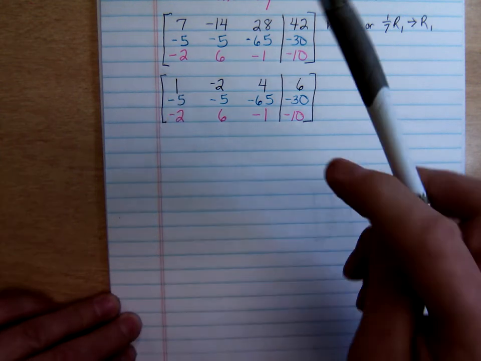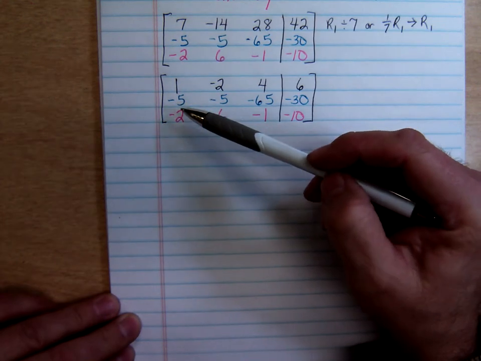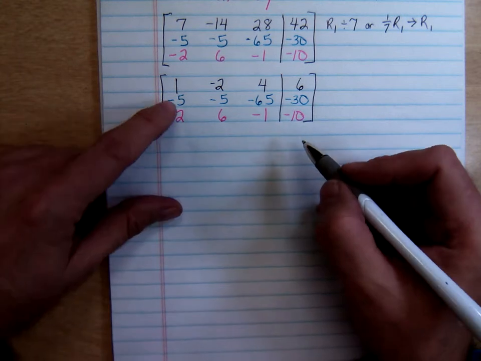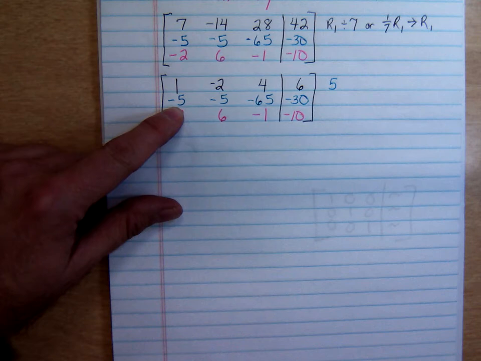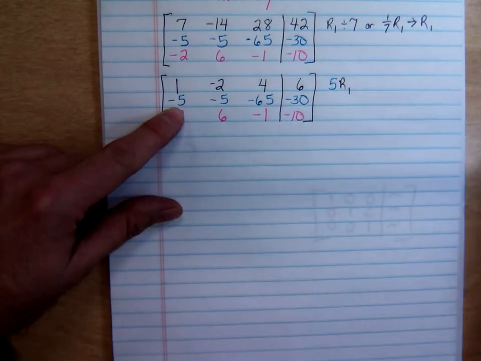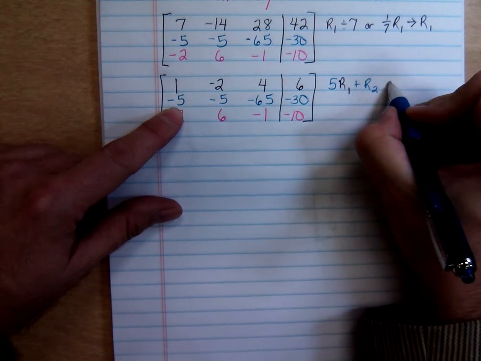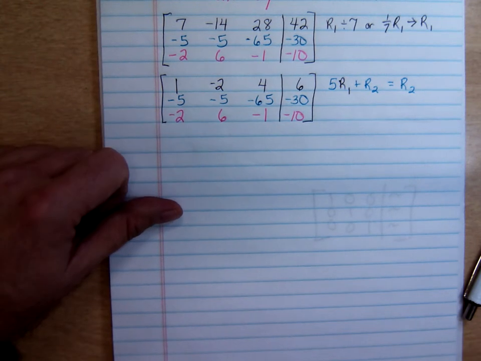What number would need to go right there, so when I add them together, I get a 0? 5, right. So you're going to multiply row 1 by positive 5. I've just changed the sign. 5 times row 1, add it to row 2 to get a new row 2. So I've written out the operation.